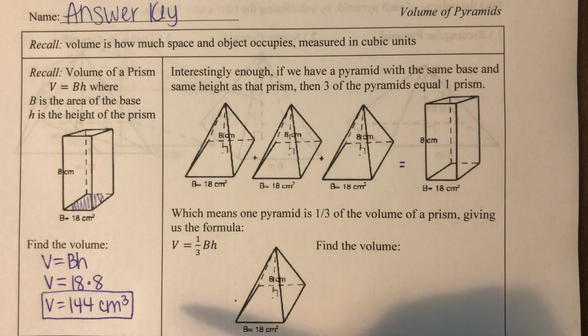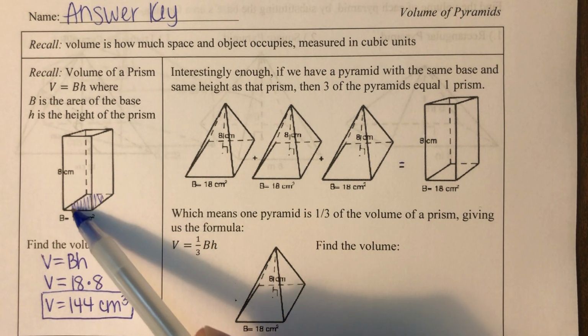And then sometimes they got harder where they didn't give us the area. We had to compute the area first.